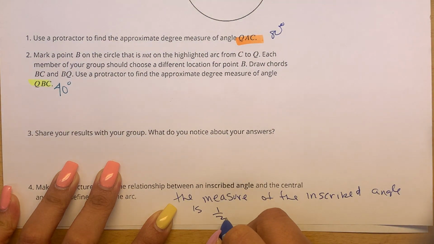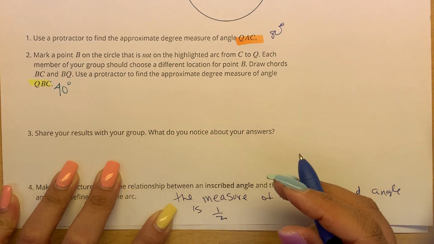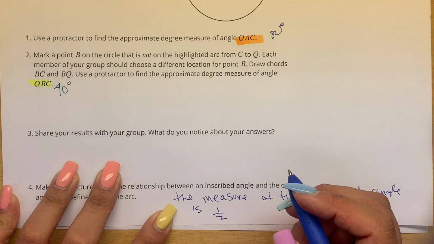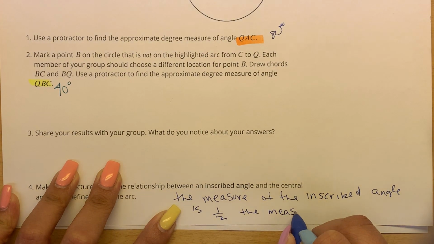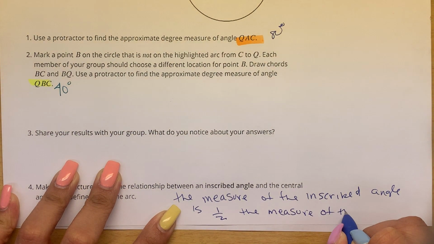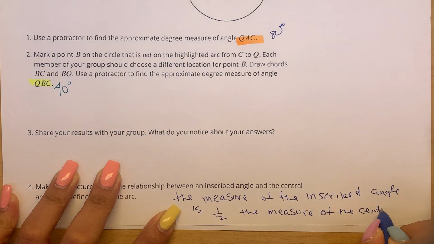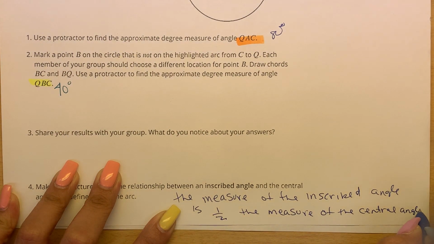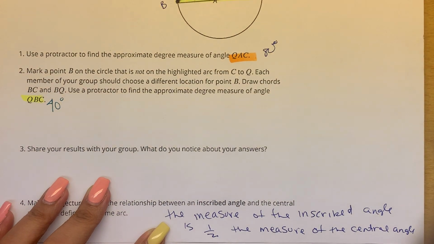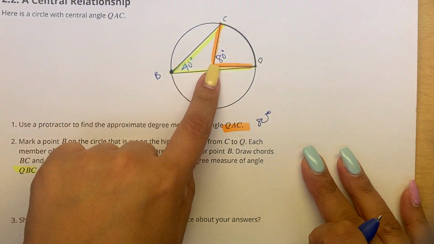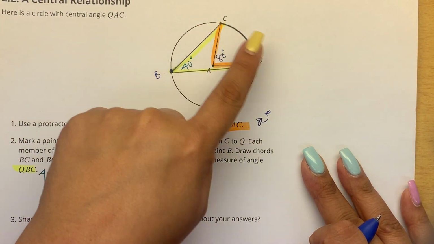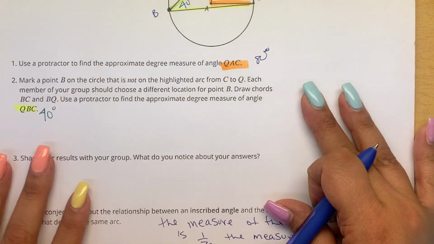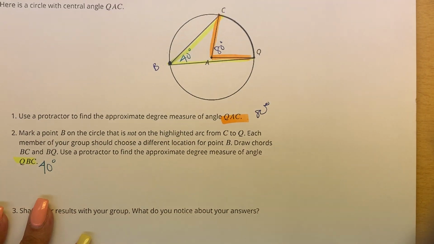But that's my conjecture, that the measure of the inscribed angle is half the measure of the central angle, so long as both the central angle and the inscribed angle intercept the exact same arc. That's what it looks like to me.